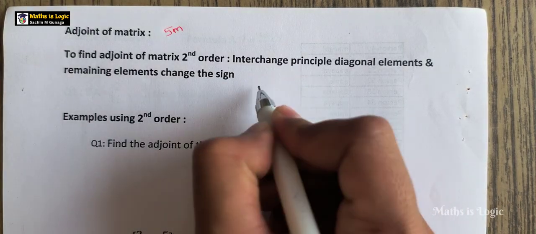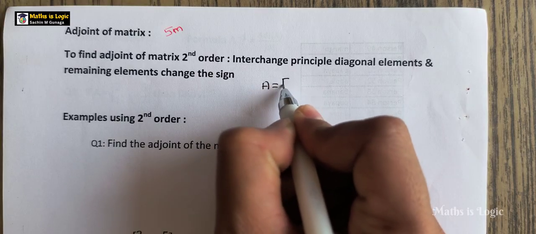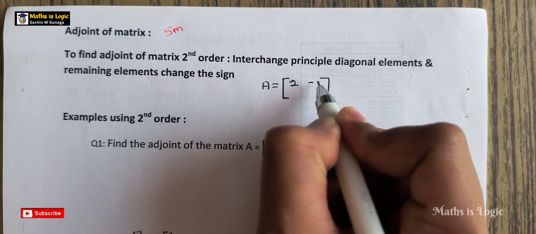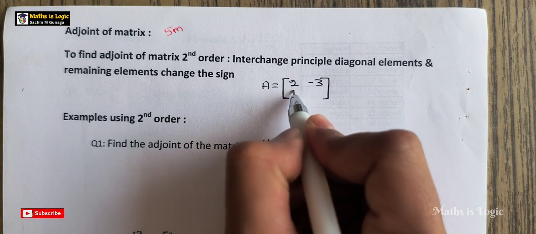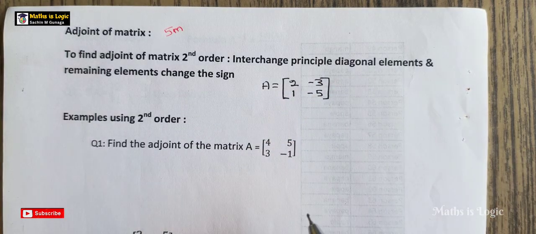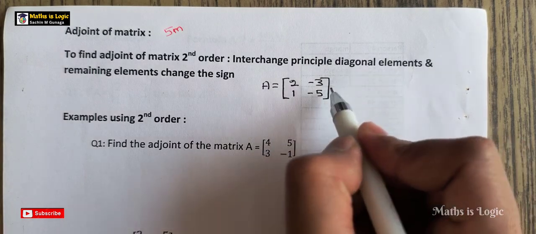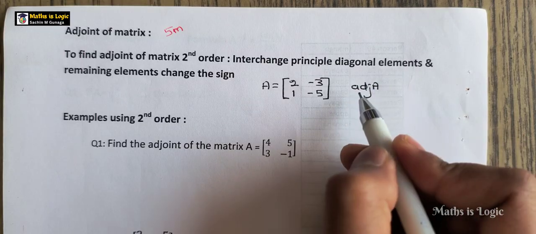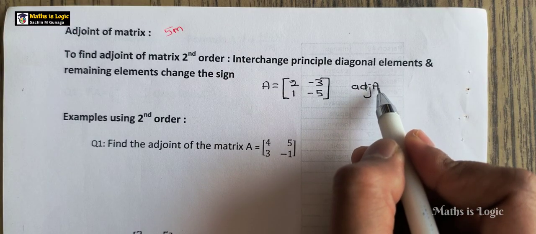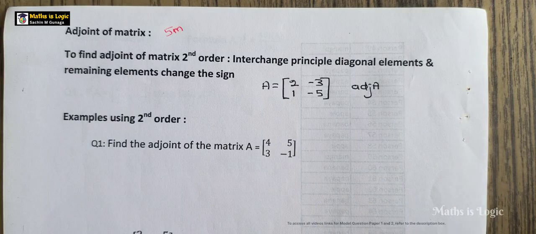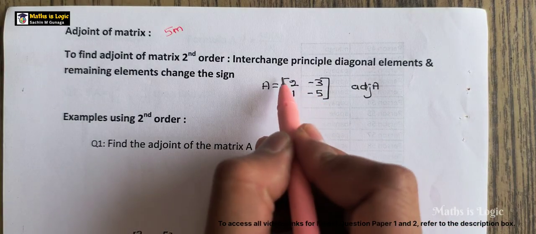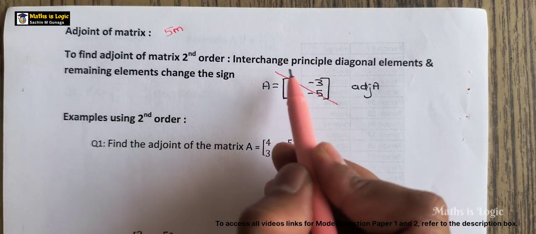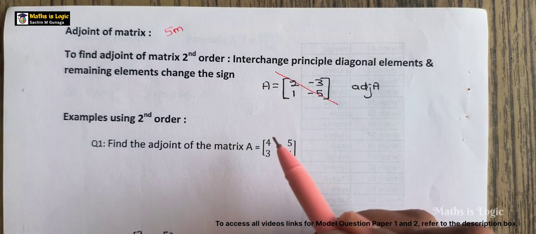See what we need to do. Suppose here I will consider one example. A is equal to the matrix 2 minus 3, 1 minus 5. Now we need to find the adjoint of the matrix. So this is the short form, ADJ of A means adjoint of matrix. In this matrix, this 2 and minus 5, this is what we call the principal diagonal elements.